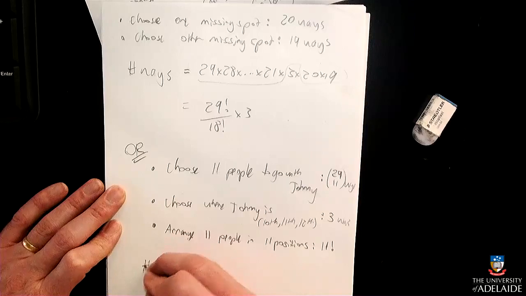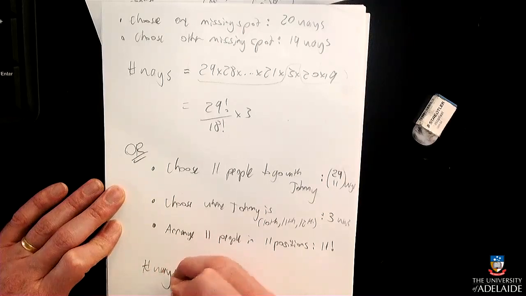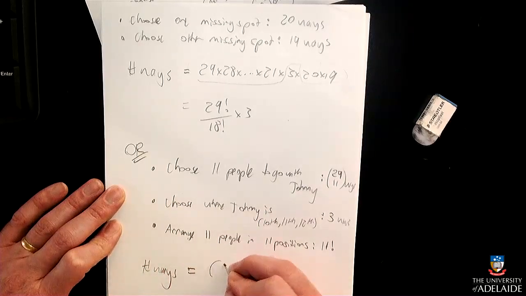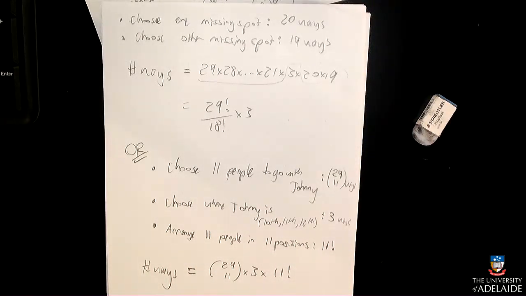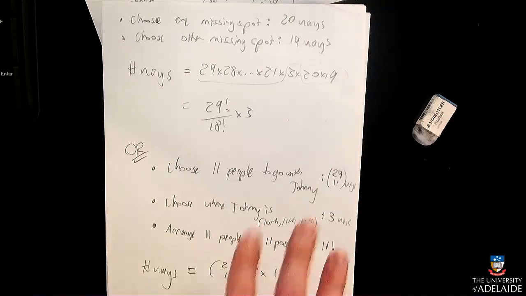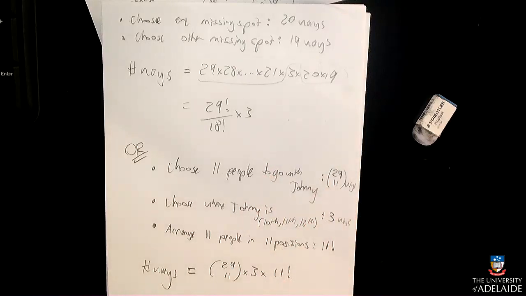And so the total number of ways is 29 choose 11 times 3 times 11 factorial, which is the same thing, because this is 29 factorial over 11 factorial times 18 factorial. So the 11 factorials cancel. I quite like ones where I go choose and then arrange. I kind of like those stories.